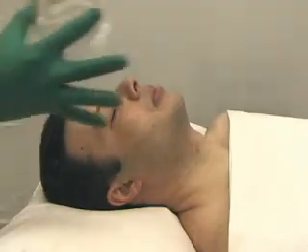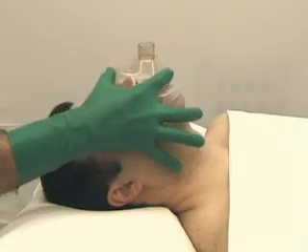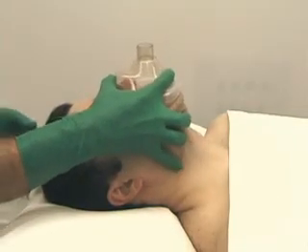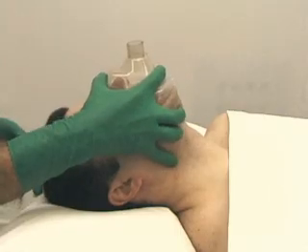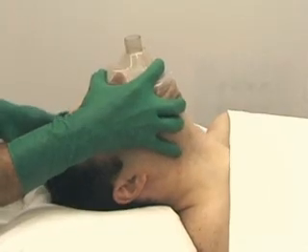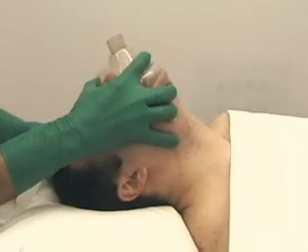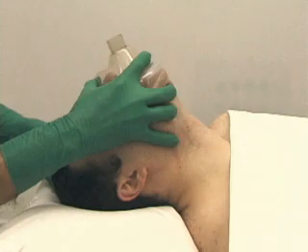The most common method to hold the mask consists of placing the thumb and index finger on the body of the mask while the other fingers pull the jaw forward and extend the head. The middle and ring finger are placed on the ridge of the mandible, and the fifth finger is placed behind the angle of the mandible.